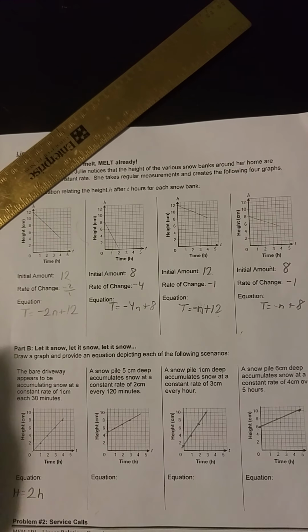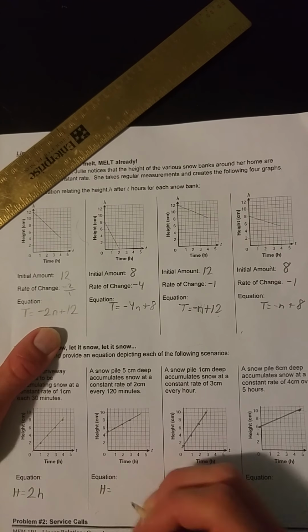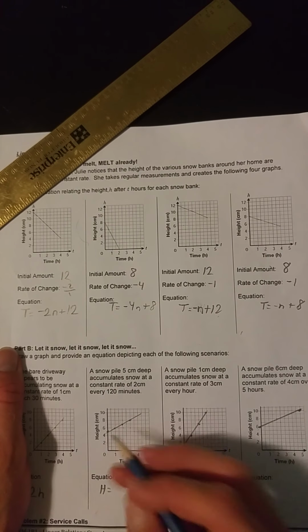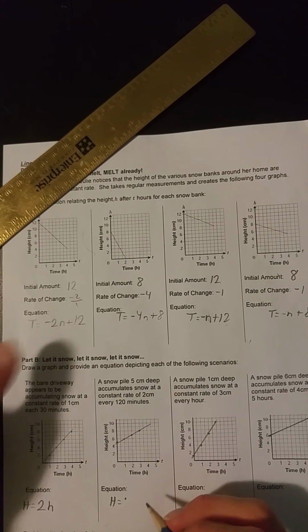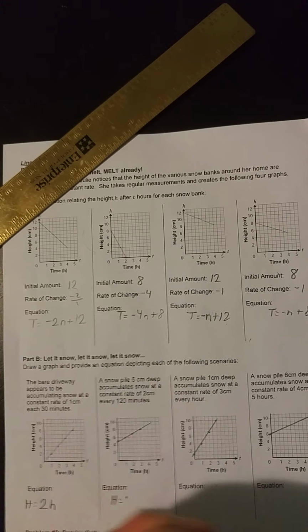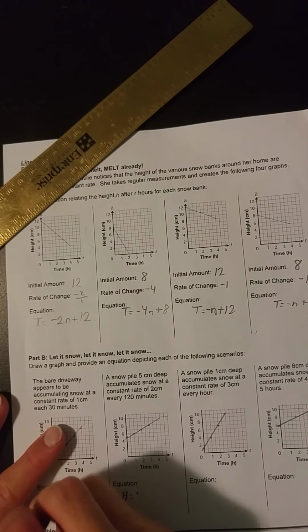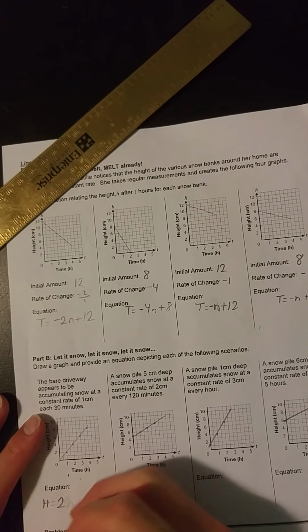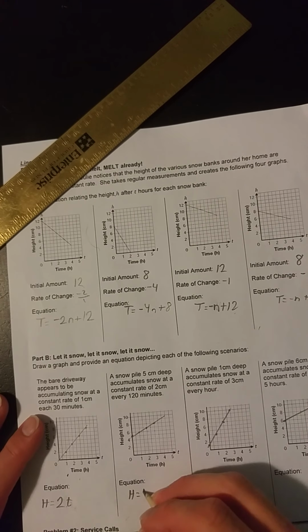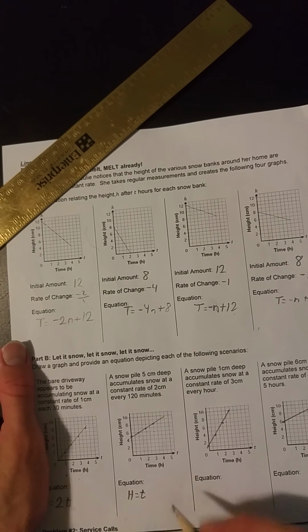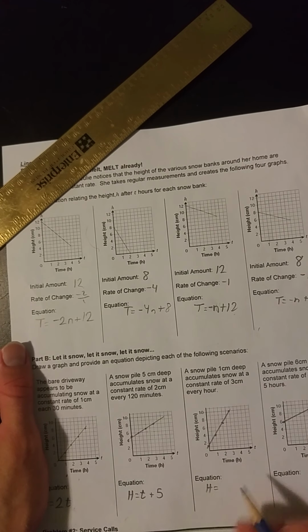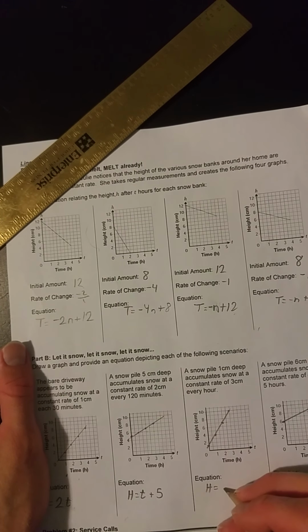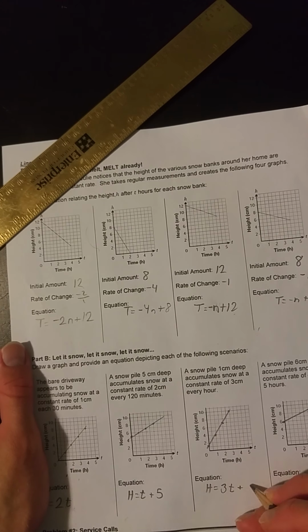Okay, our equation here. Our height is, we know it's increasing 1 per hour, and it starts at 5, so I'm going to use T instead of H for time. So however many hours it is, plus 5. Our height is, we know it's increasing 3 per hour, so 3 times how many hours, plus 1.